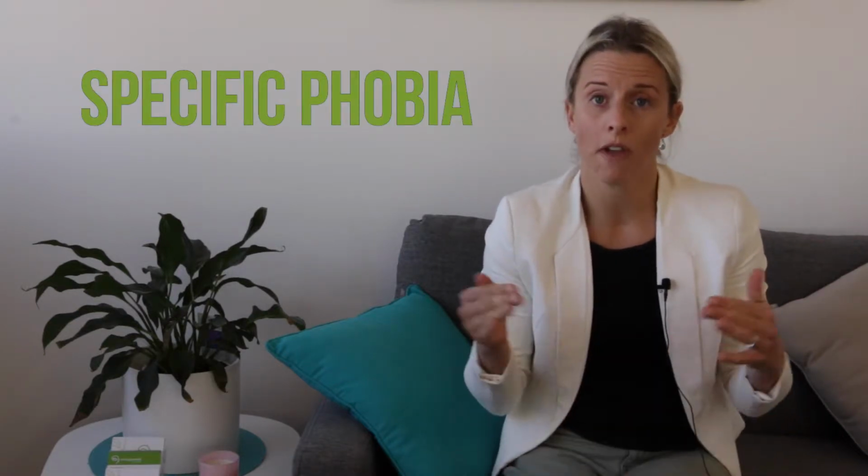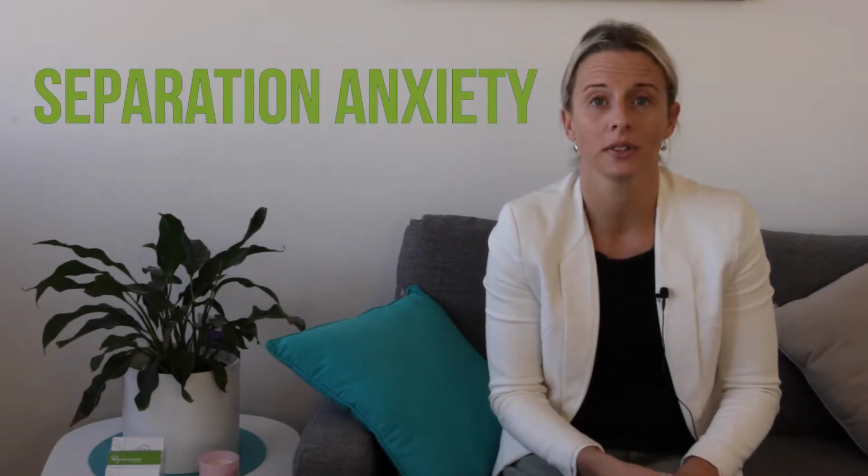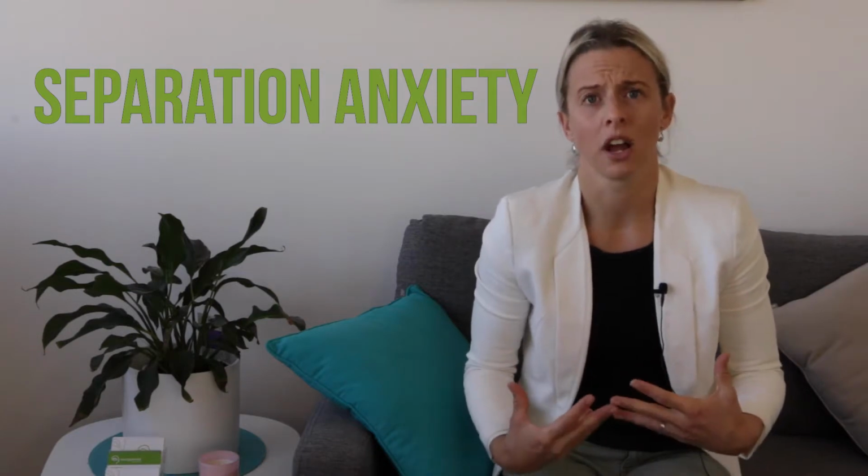Then there are also specific phobias. This is when they've got a very narrow phobia around a specific thing. This might be a spider or heights, but it's causing them quite a significant amount of distress. Another kind of anxiety that we see commonly in younger children is separation anxiety. This is when there's heightened distress when one of the caregivers or parents is leaving. So dropping off at daycare or school, you might see your child become quite distressed and anxious.